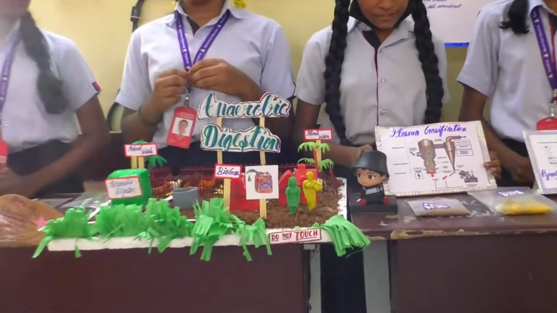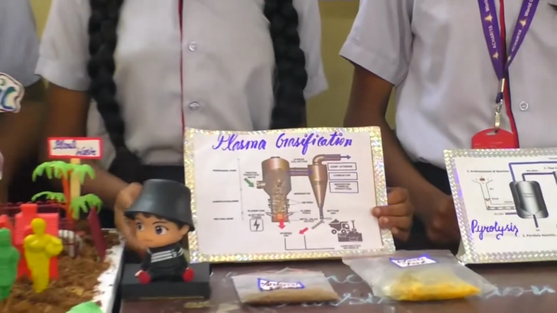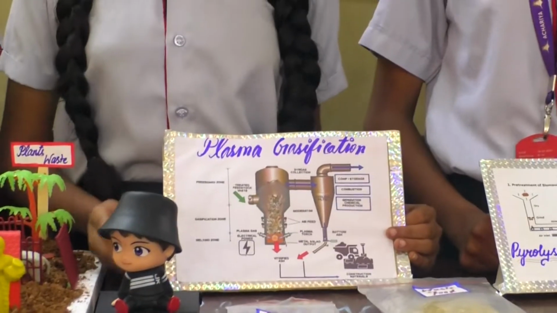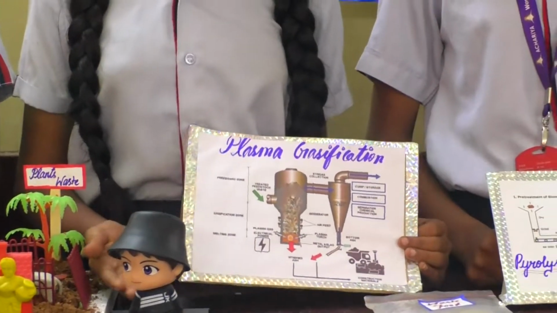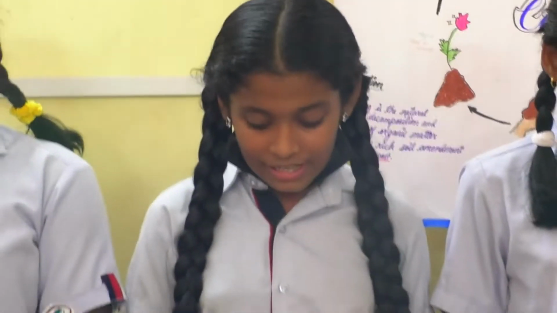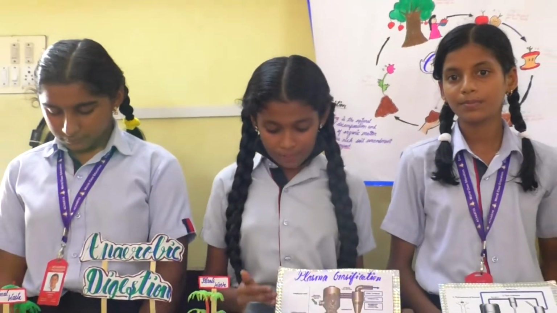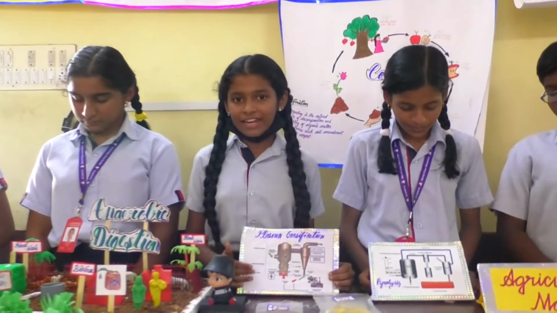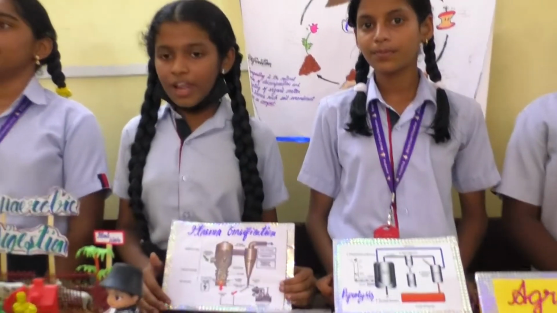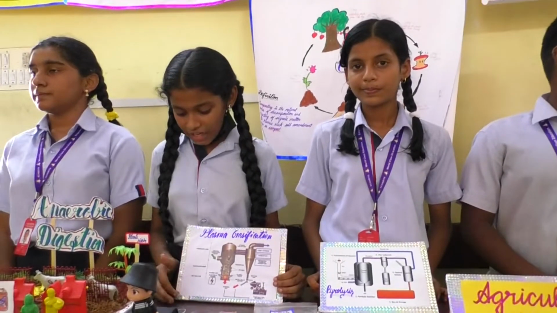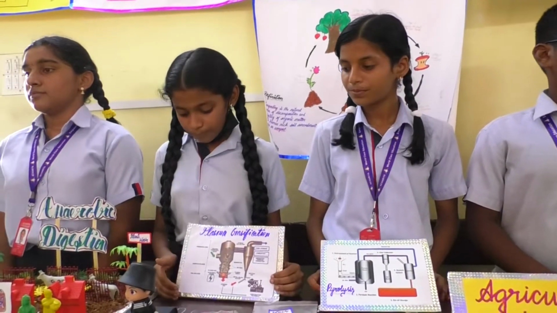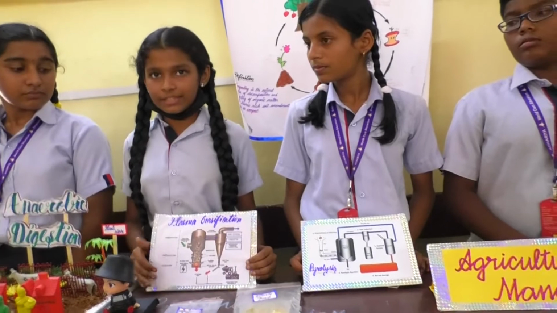Number 2. Plasma gasification. Plasma gasification is an extreme thermal process using plasma which converts organic matter into syngas, which is made up of hydrogen and carbon monoxide. It can be achieved by a plasma gasifier. The plasma gasification process, also known as plasma arc gasification, works by creating an electrical arc between two electrodes spaced apart. Plasma gasification offers an environmentally friendly way to dispose of the waste.